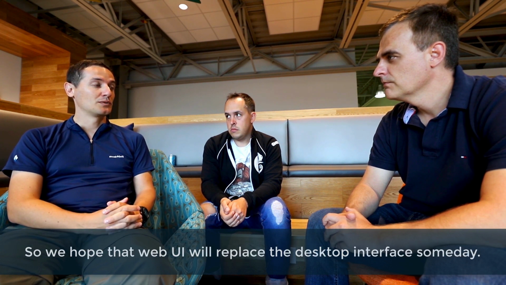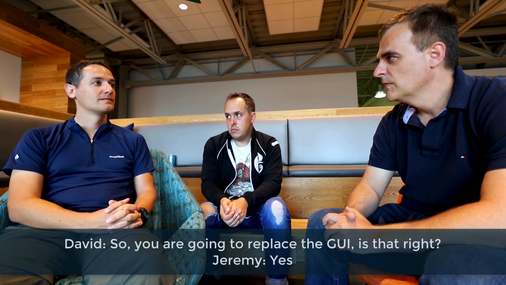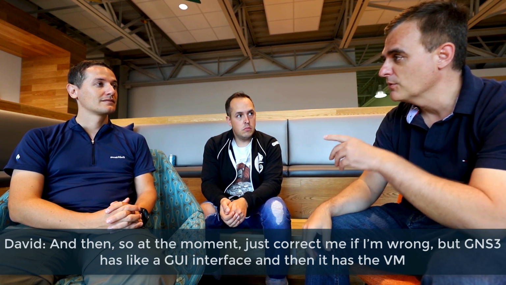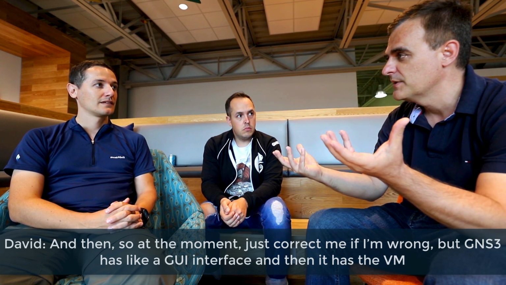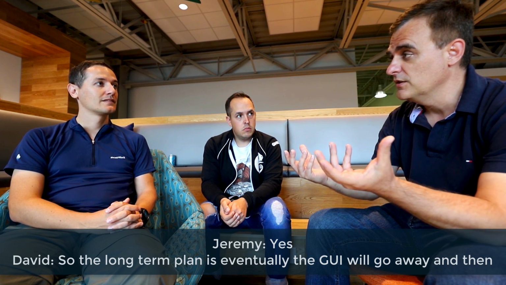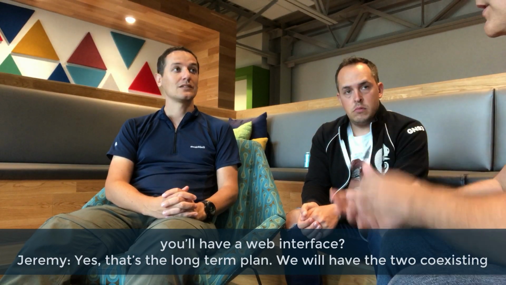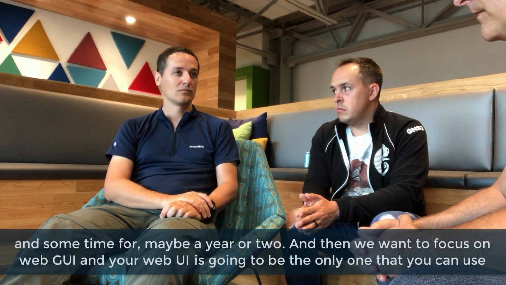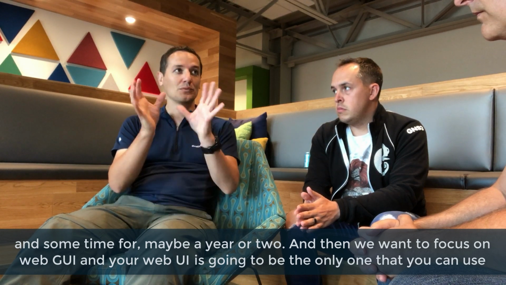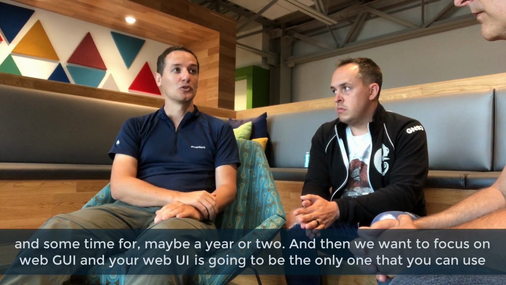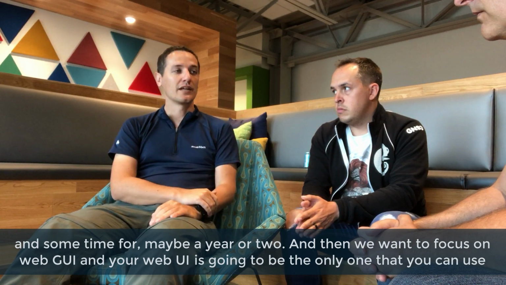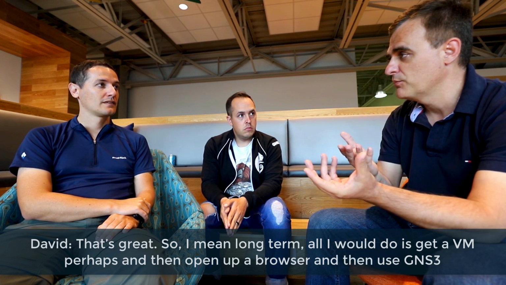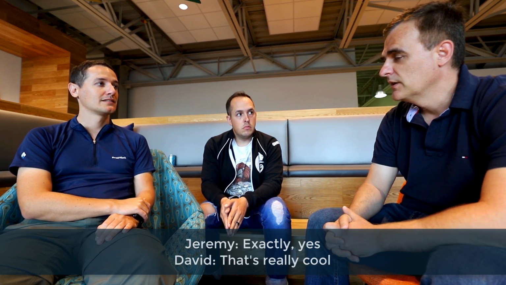So we hope the web UI will replace the desktop interface someday. So you're going to replace the GUI, is that right? Yes. And at the moment, just correct me if I'm wrong, but GNS3 has a GUI interface and then it has the VM. Yes. So the long-term plan is eventually the GUI will go away and you'll have a web interface. That's a long-term plan. We will have the two coexisting at the same time for maybe a year or two, and then we want to focus on the web UI, and it's going to be the only one you can use. So that's great. So long-term, all I would do is get a VM perhaps and then open up a browser and be able to use GNS3 that way. Exactly. Yes. That's really cool.